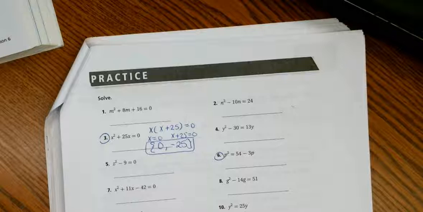You guys able to get 0 and negative 25? You have x times x plus 25. Set your factors equal to 0 and solve. X equals 0. X plus 25 equals 0. So you get 0 and negative 25. Try number 9.